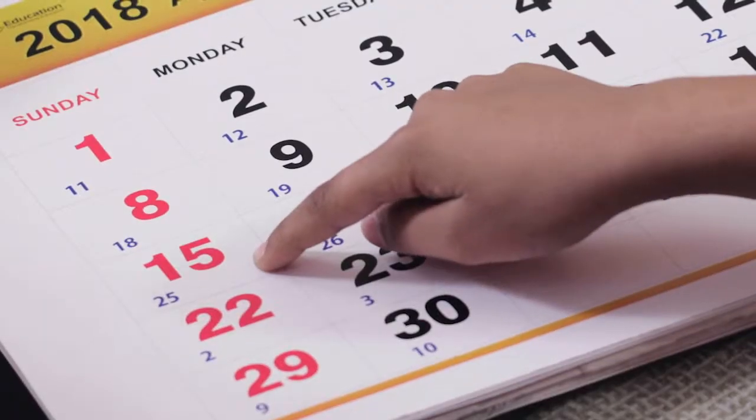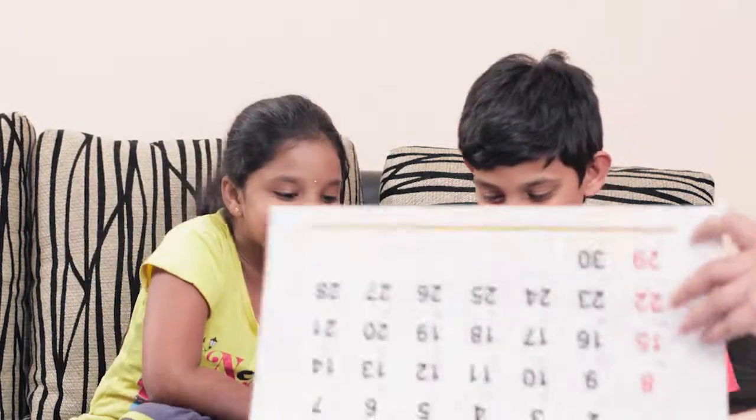Grandpa's birthday is on 15th April as per the Gregorian calendar. It means his birthday is on the 25th day of Chaitra. Am I right? You're absolutely right. Both Vinay and Vinita are happy to know so many interesting facts about the Saka calendar.